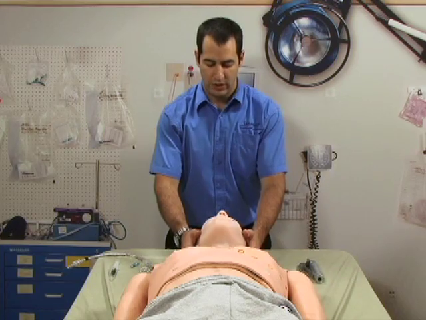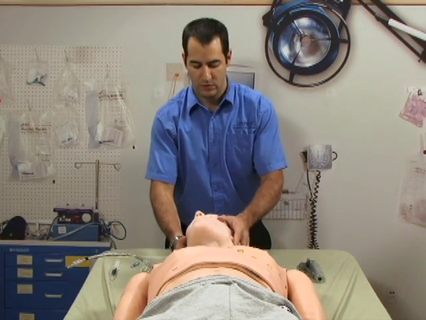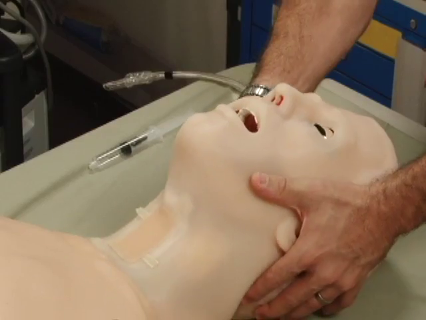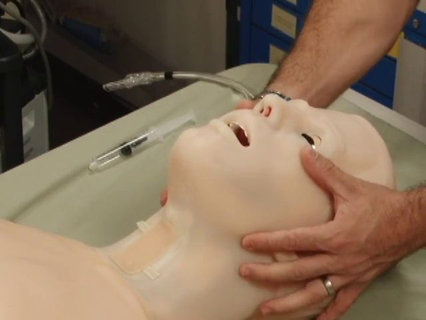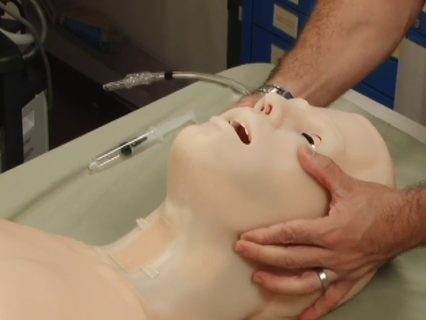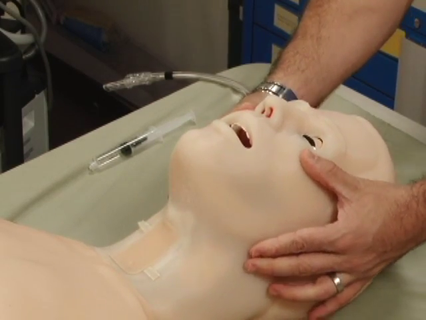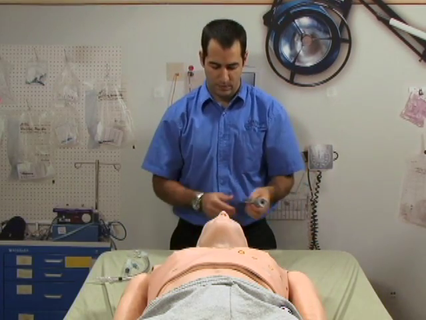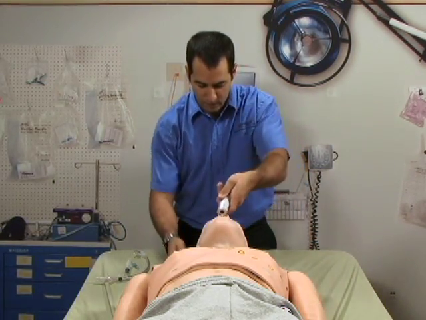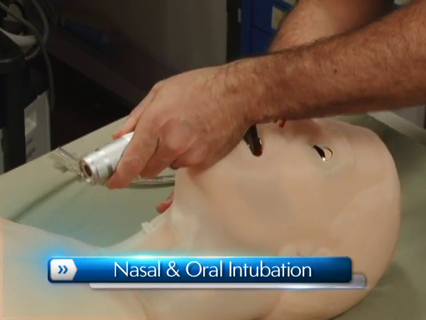Users can perform head tilt, chin lift, and jaw thrust. HAL's realistic airway can be intubated both nasally and orally using LMA or endotracheal tubes.